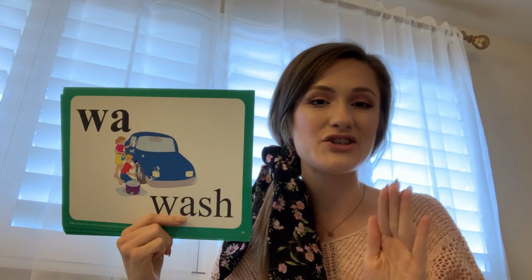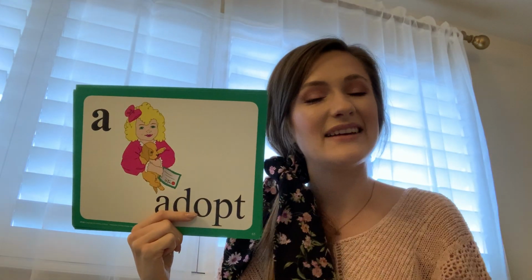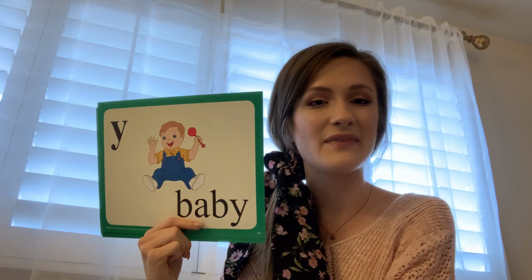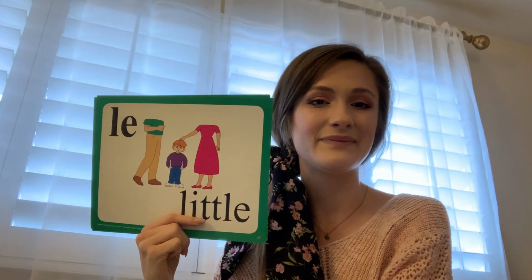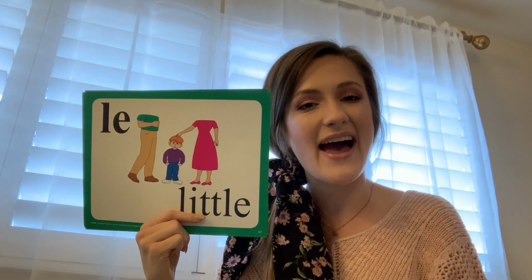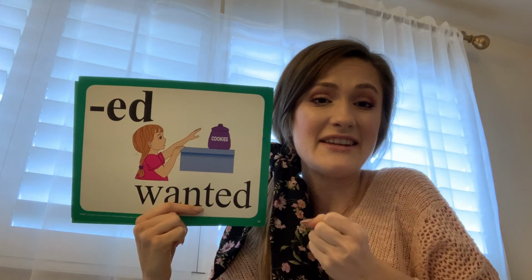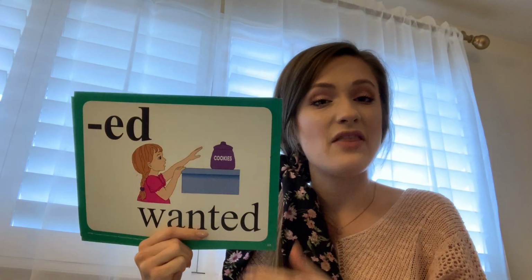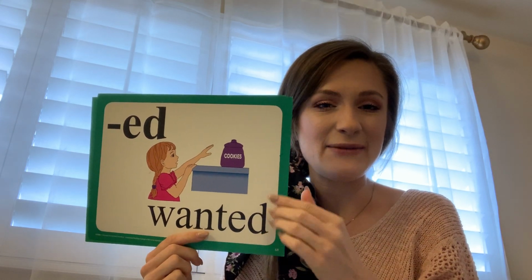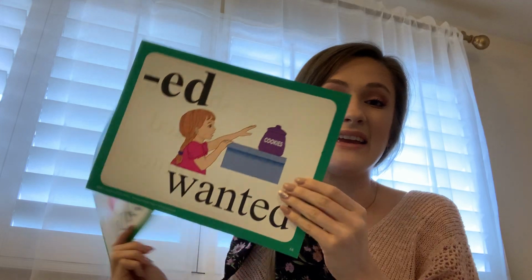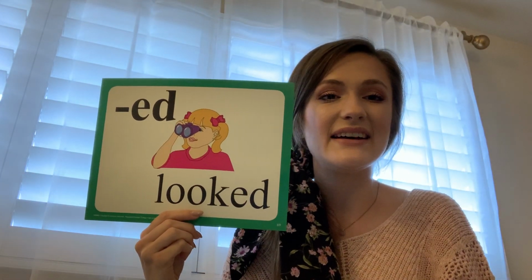Wa in wash, W-A. A in adopt, A. E in baby, Y. Ol in little, L-E. Ed in wanted, E-D. And the one we're going to learn today looks exactly like this suffix ed, but it says this: T in looked, E-D.